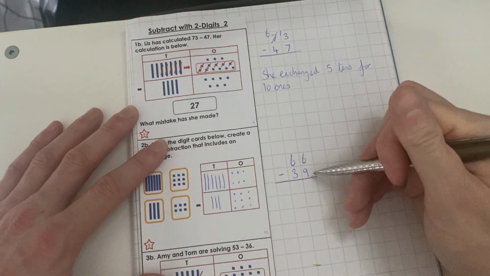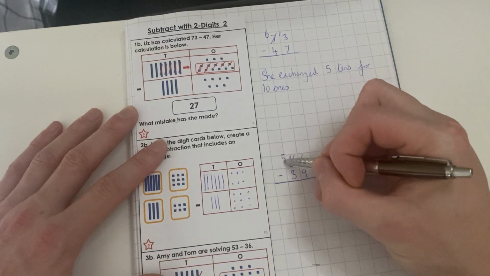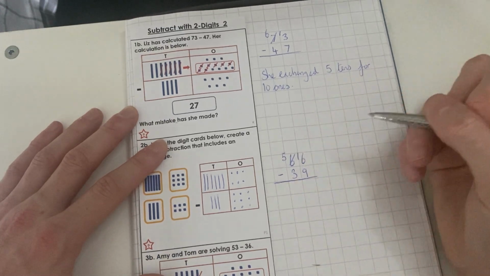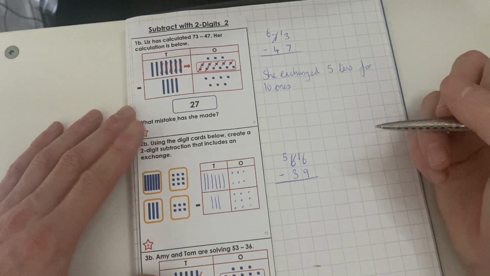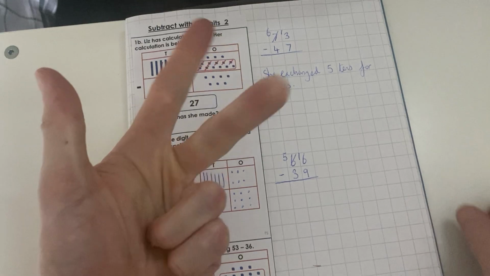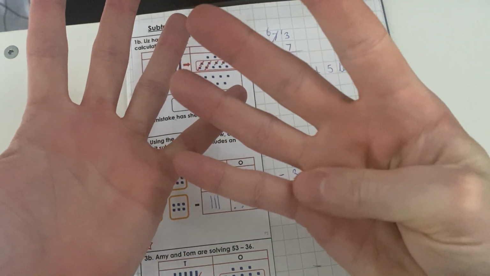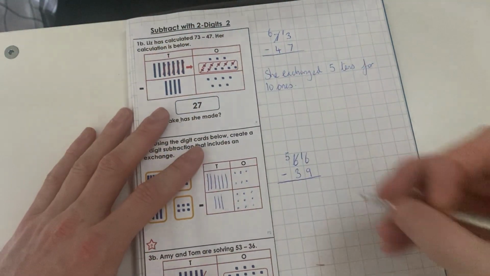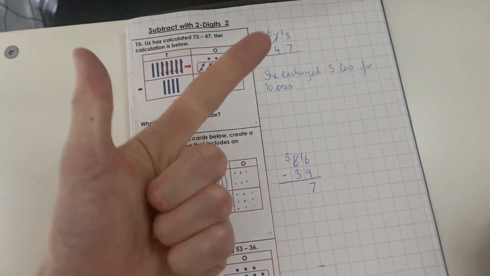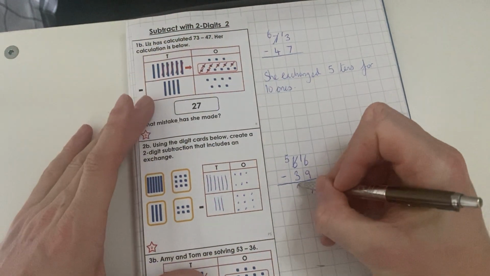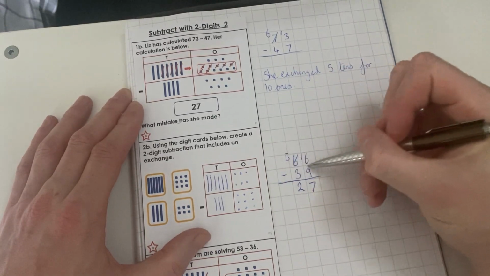Like we said, we can't do 6 take away 9, so we must exchange 1 ten from the 6, turn that to a 5, and the 1 goes in front of the 6. 16 take away 9: we take 9 from 16, so we've got 15, 14, 13, 12, 11, 10, 9, 8, 7. 7 there. 5 take away 3: 4, 3, 2. So the answer is 27. But that is just to prove that we need to do an exchange, which is this part here.